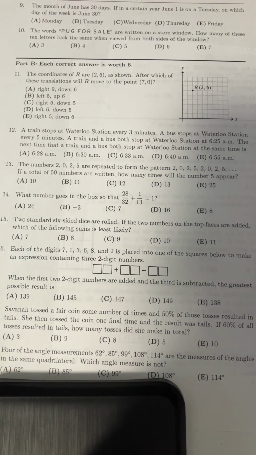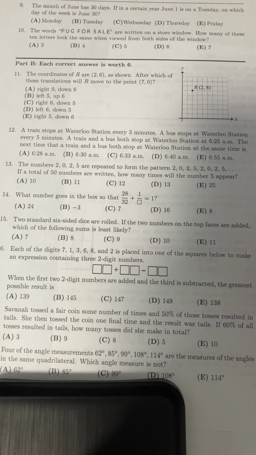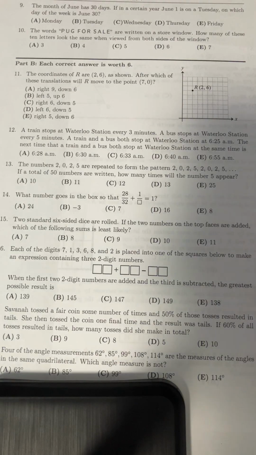For each die, you get an even chance of getting 1, 2, 3, 4, 5, 6. So the chance would be 1 over 6 for any number. And any combination hence would be 1 over 6 to the power of 2, which is 1 over 36. So every combination has the same probability.